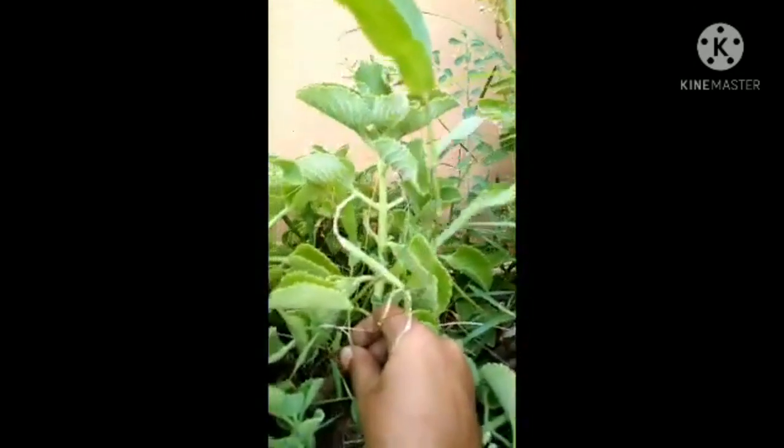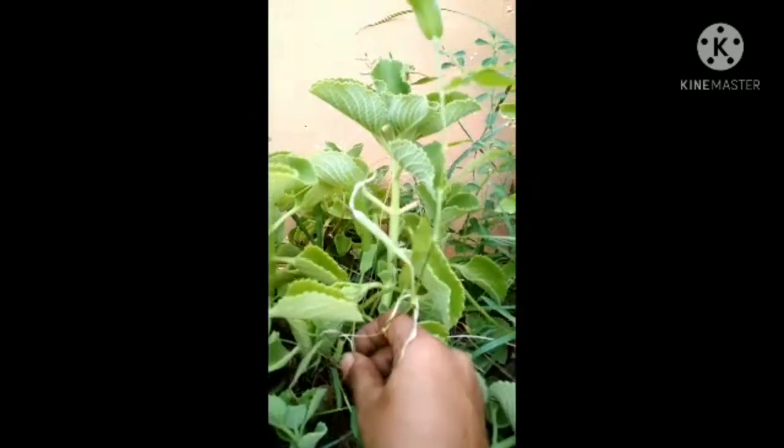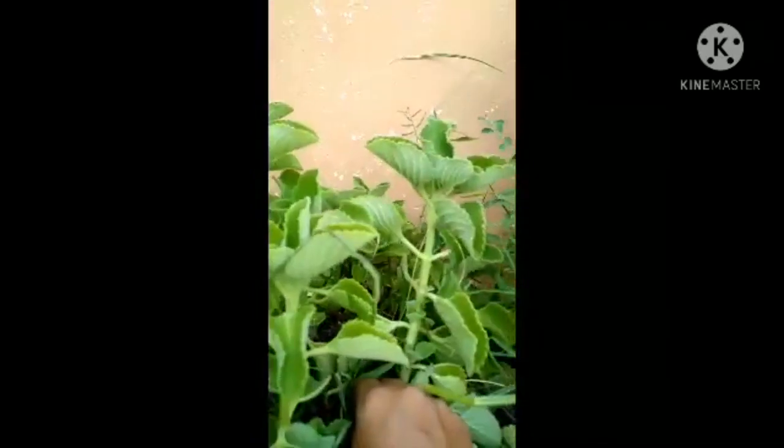See children, now I am going to pull out another weed plant. Look at the leaves of this weed plant. Okay, long thin leaves. It has long thin leaves, no? So now I am going to try to pull out this wheat plant from the soil.